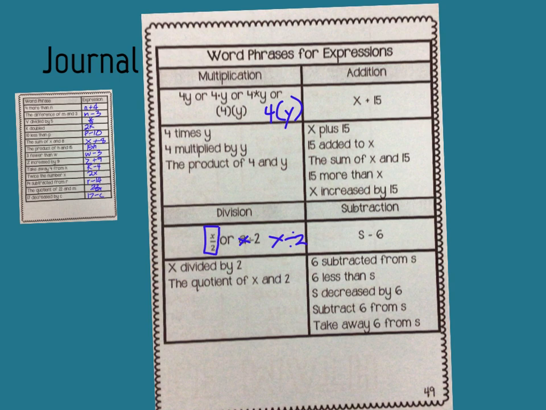Okay, so we're looking at subtraction now. S minus 6. So we have 6 subtracted from S, 6 less than S, S decreased by 6, subtract 6 from S, and take away 6 from S. Yeah, there's a lot of different ways I can write the same expression.